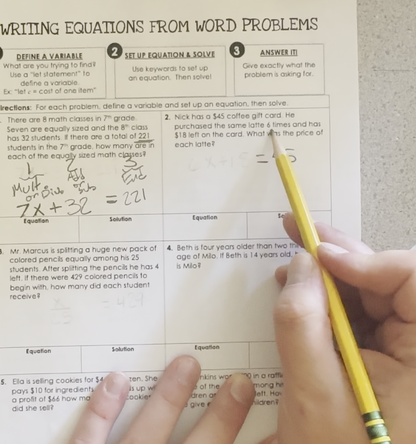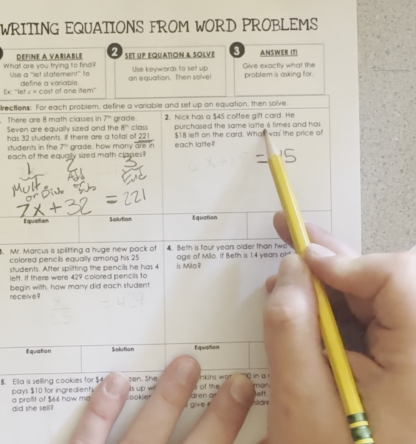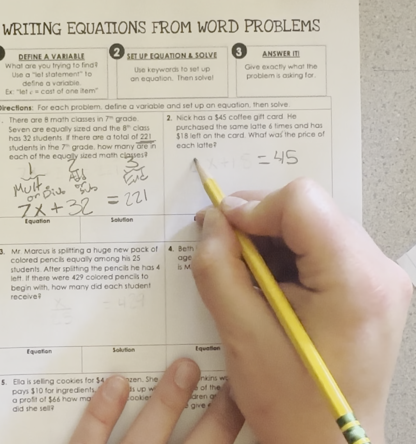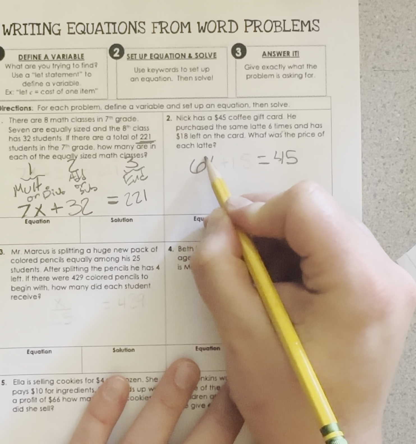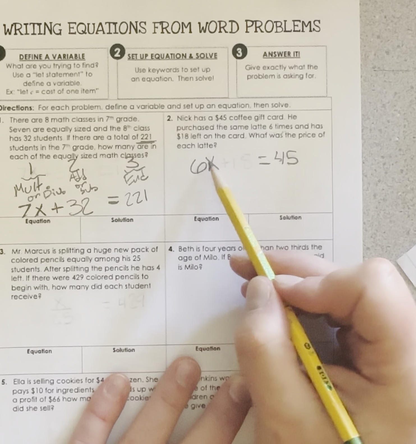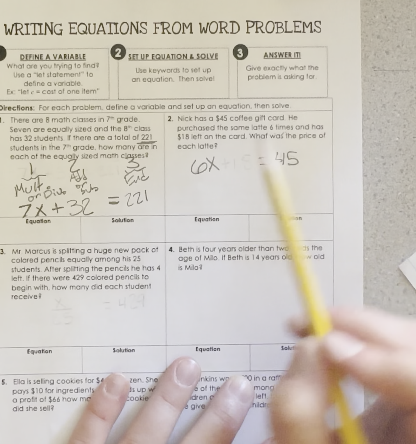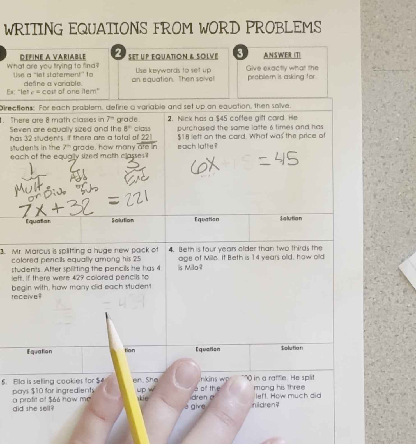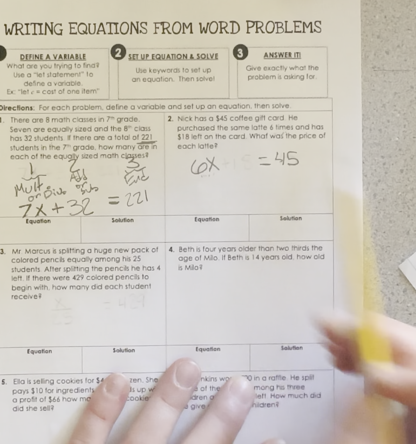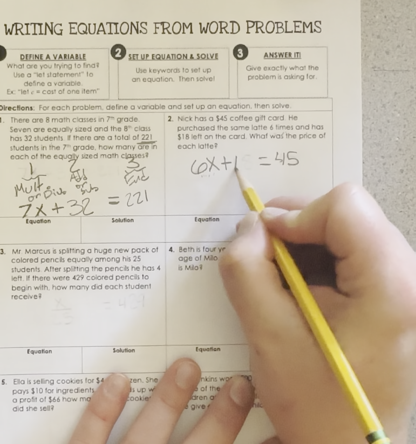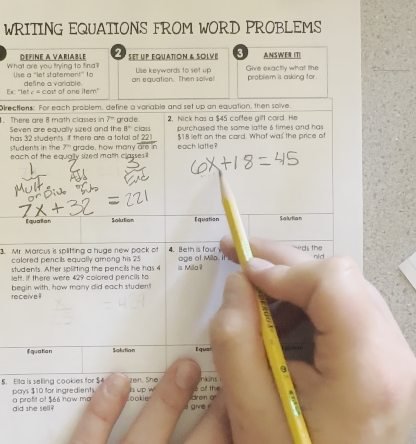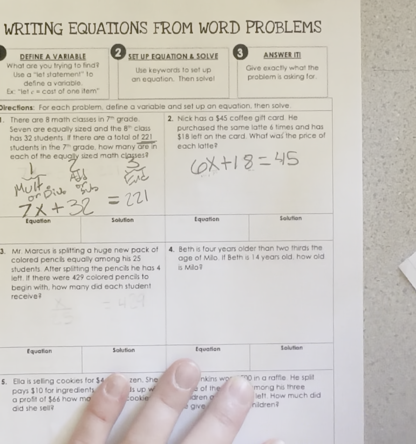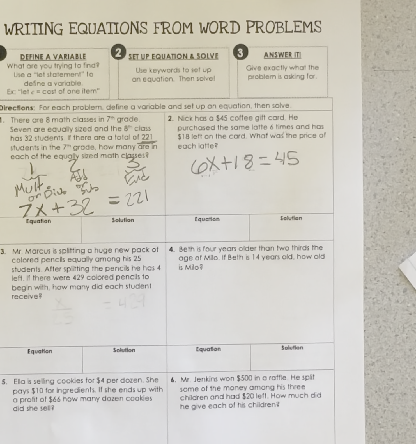Purchased the same latte 6 times. Ooh, 6 times. Time sounds like an operation. It sounds like multiplication. So I'm going to put 6 times. Whatever's being multiplied, whatever's happening again and again and again, that's the number that goes with my variable. He has $18 left. Because if I took the price of the latte, find the total for the amount of his lattes, add up what he has left, that's going to equal 45.